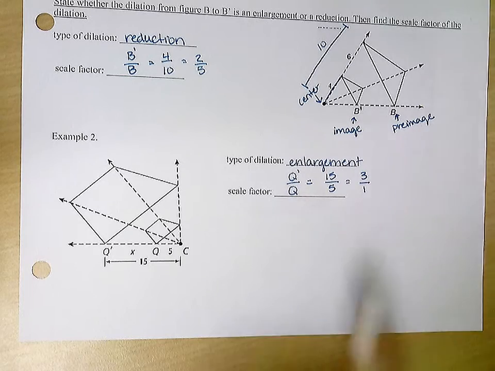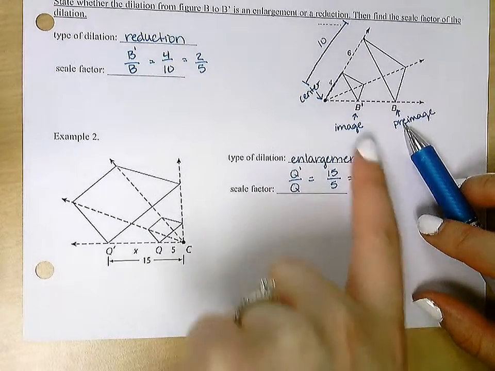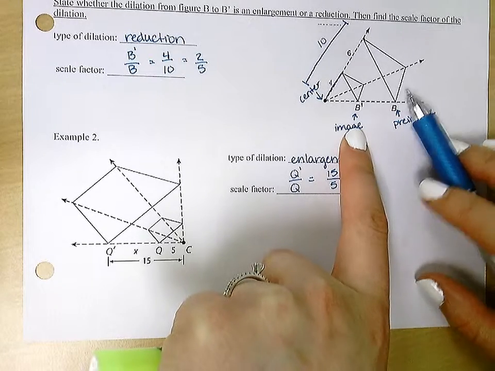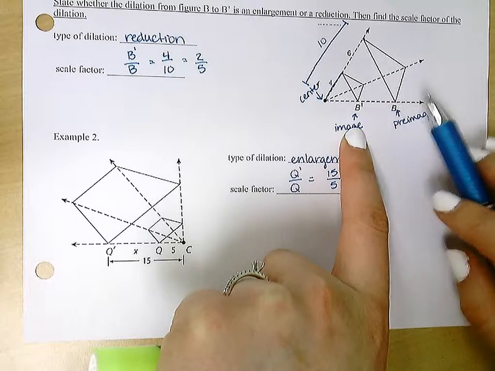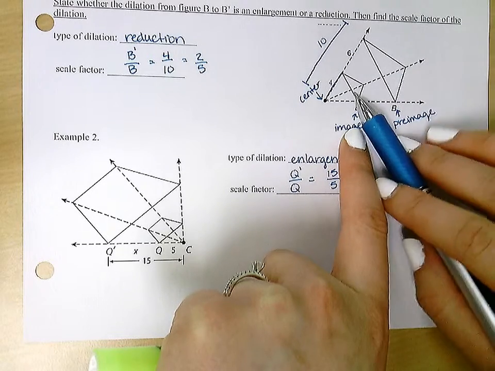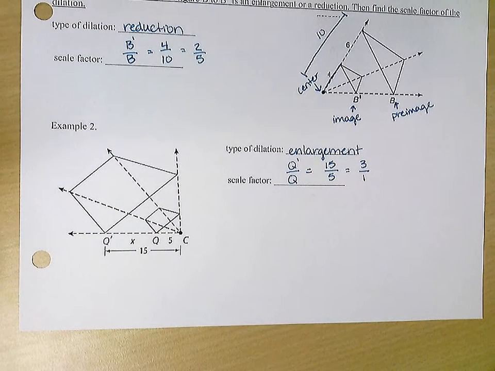Oh, so you can just look at it. Find your pre-image and then your image. From this one to this one, does it get larger or smaller? So from here to here, it gets smaller. This one, from here to here, it gets larger. Does that make more sense? Awesome.